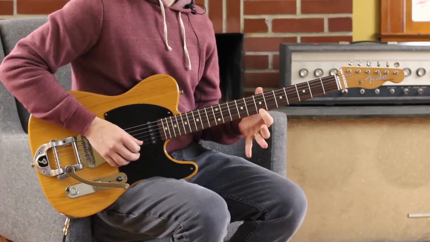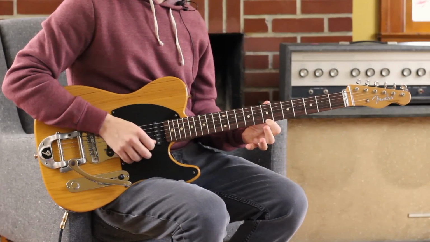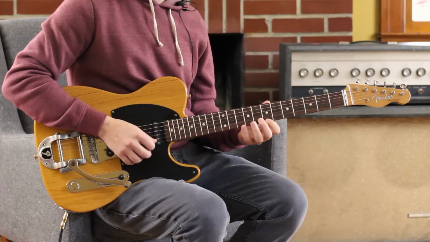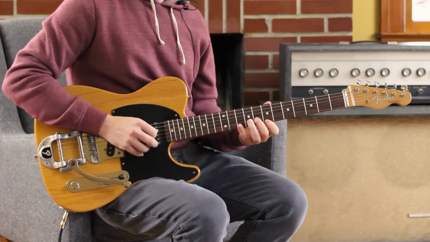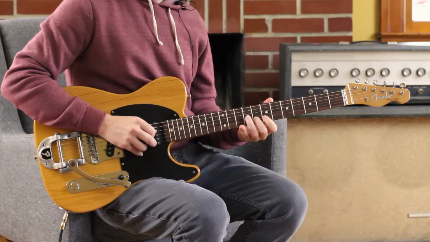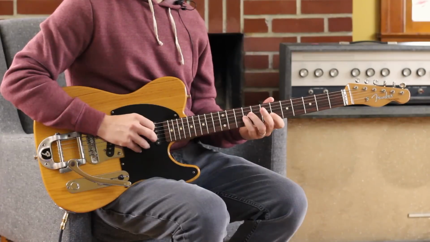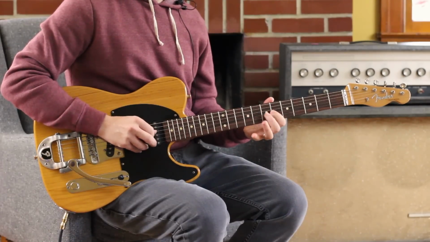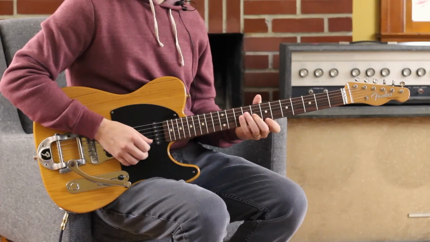Let's do the same thing coming down. This is a little weirder. First note, you gotta think, what's 3 notes down? 1, 2, 3. Next note, 3 notes down. Next note, 3 notes down. Next note, 3 notes down. Next note, 3 notes down. Next note, 3 notes down. Let's look at that again.